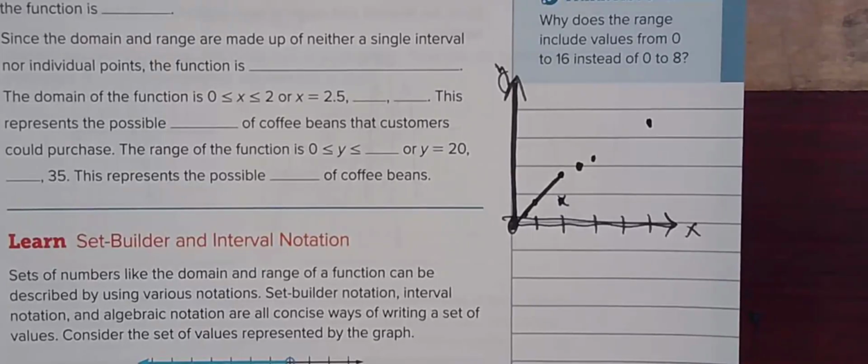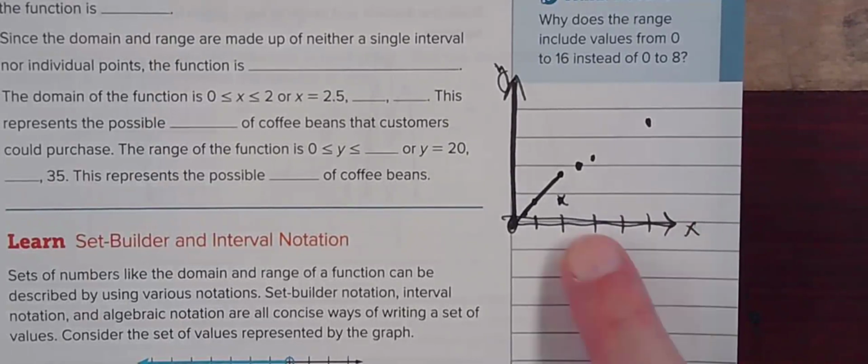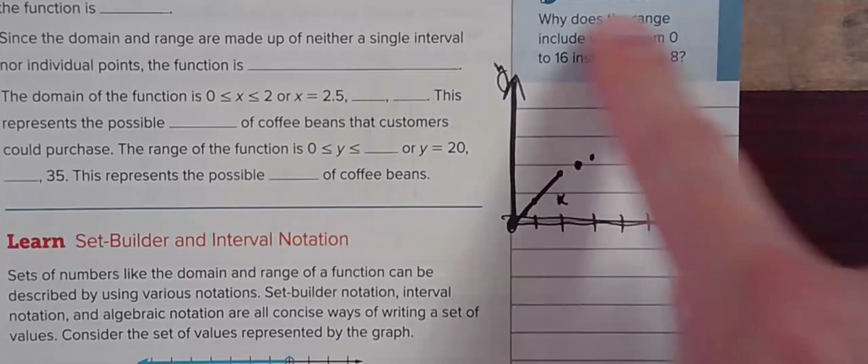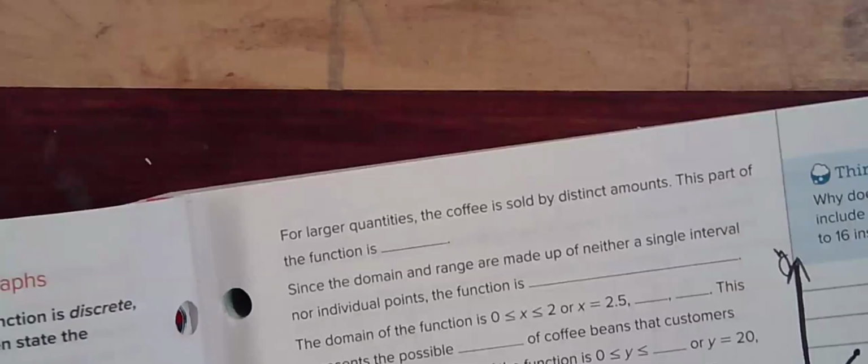So you can buy anything from 0 to 2 pounds, any amount in between 0 and 2 pounds, or 2.5 pounds, or 3 pounds, or 5 pounds. There's no values on there for 4 pounds, or 3.5 pounds, or anything like that. So that's what the graph actually looks like. So it's not continuous. Part of it is continuous. Part of it is discrete. So it's going to be neither. So this is where a visual can be a little bit helpful in terms of seeing what's happening. So let's head on back.